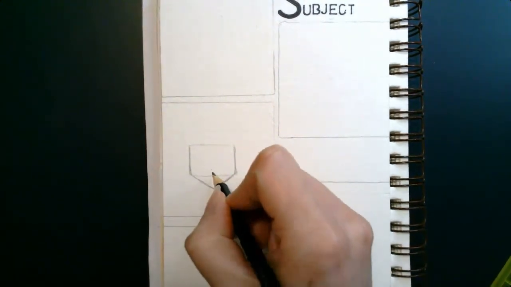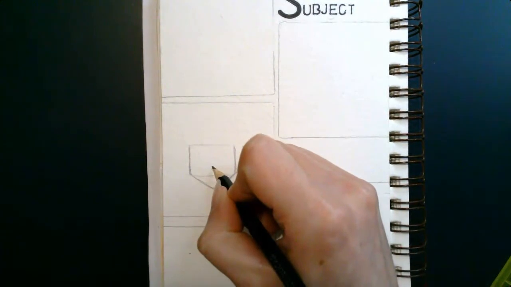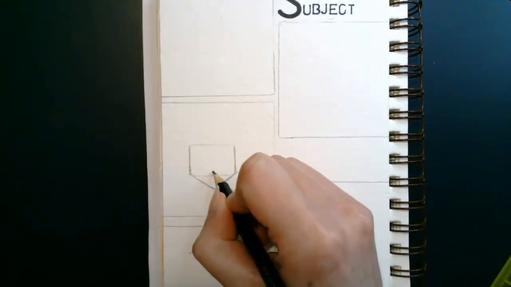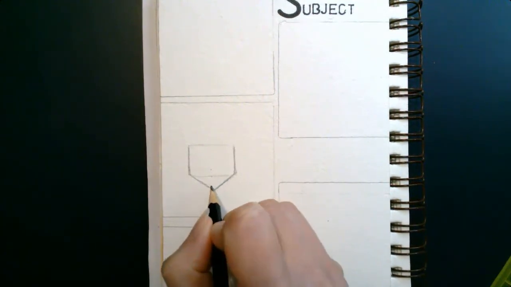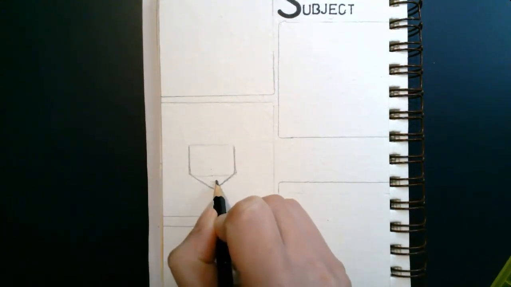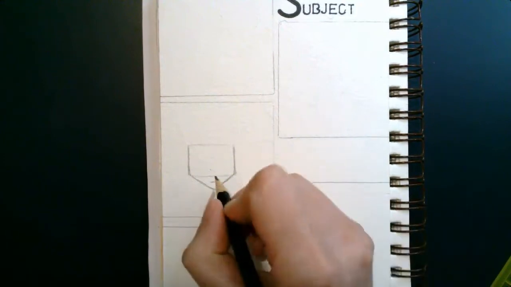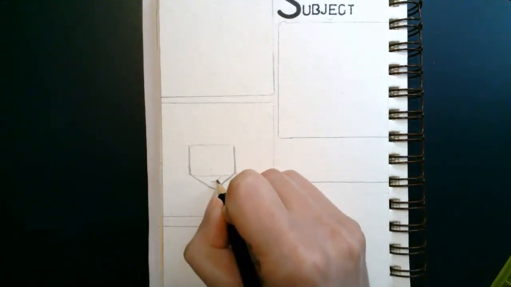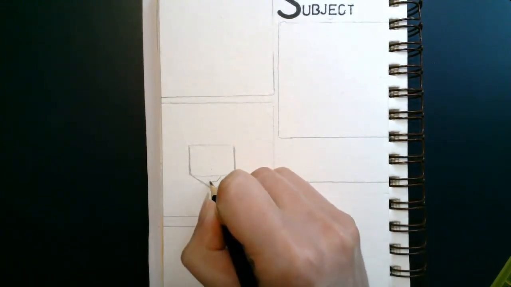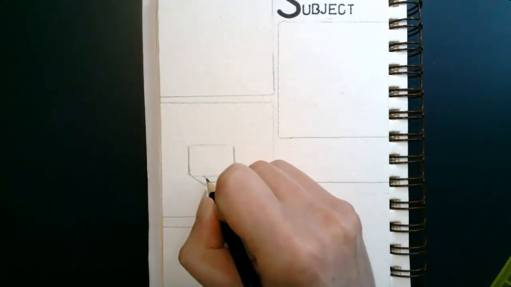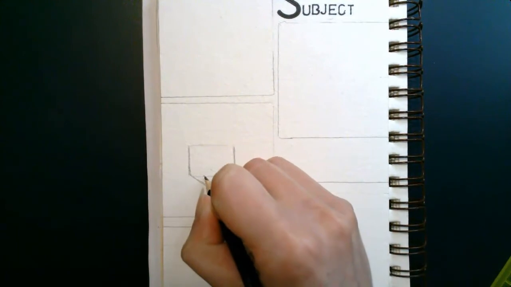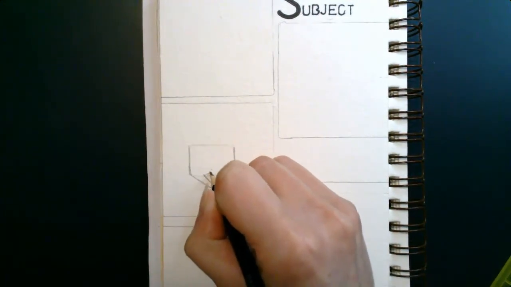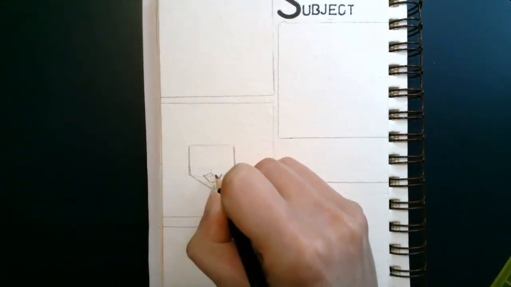The next thing I'm going to do is draw on the mouth. So the mouth, we have this kind of guideline here. The bottom lip's going to be about down here, and we're just going to bring it up in a smile, just a little bit up above that line. And I'm going to go ahead and draw in that top lip.